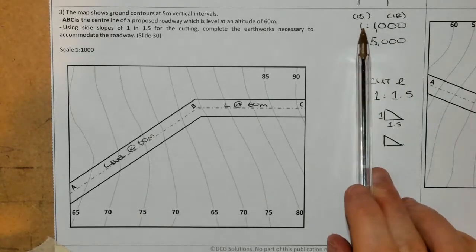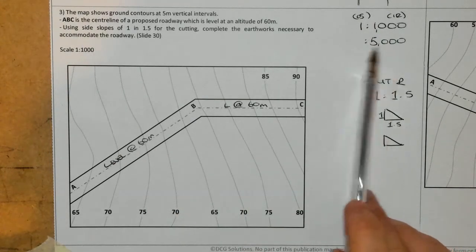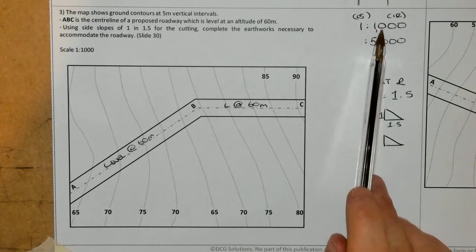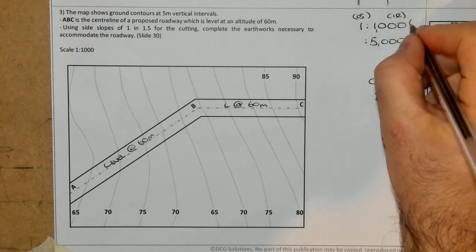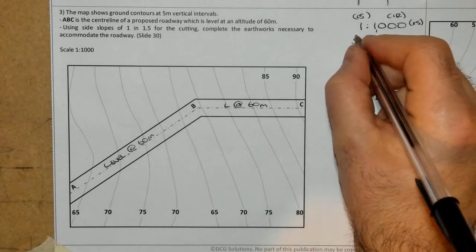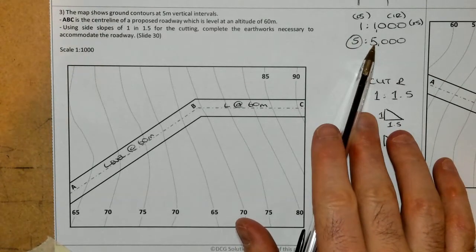So our scale is 1 is to 1,000, okay, and the distance between our contours is 5, okay, so 5,000 millimeters is what we're working up to. What did I multiply this by to get this? I multiplied it by 5, so I also need to multiply what's on my sheet by 5. Therefore, 5 millimeters on my sheet equates to 5,000 millimeters in reality.